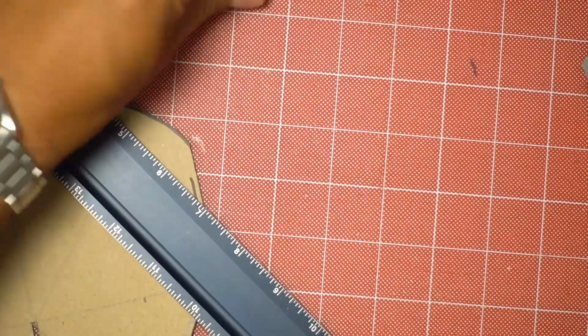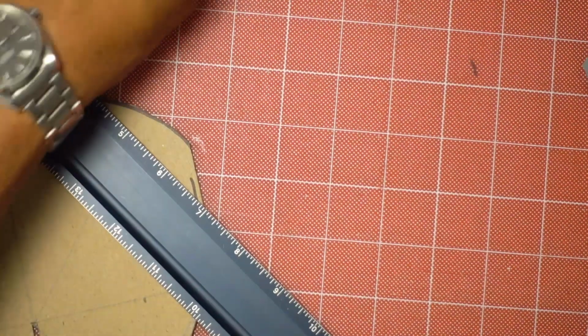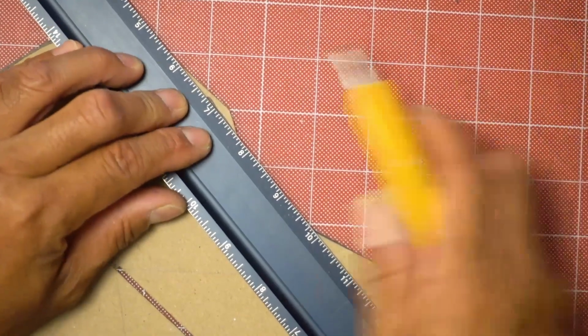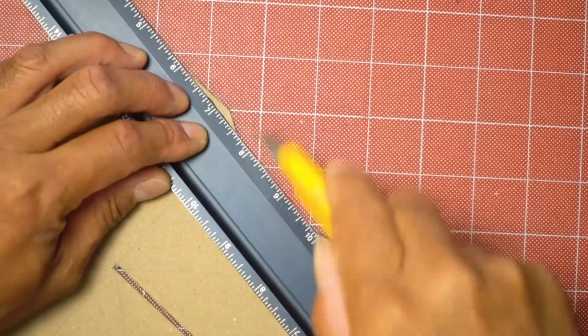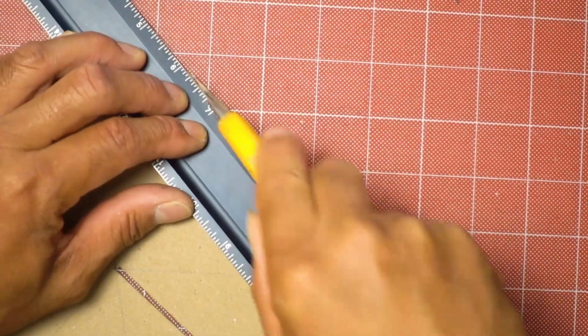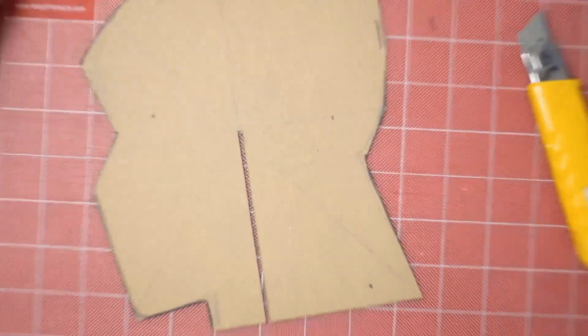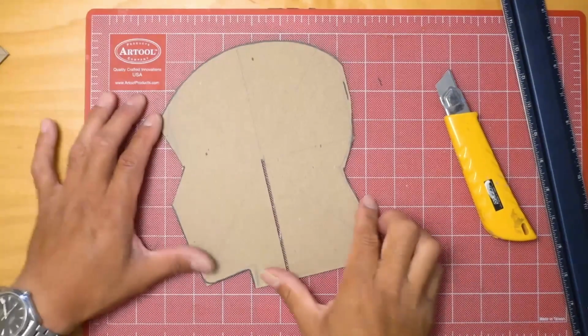I am not trying to cut on top of scraps or garbage, right? You want to always keep your workplace clean because one, it's safer. You're not cutting on an uneven material. And secondly, you can see what it is that you're doing. Okay, so this is my cutouts for one side.